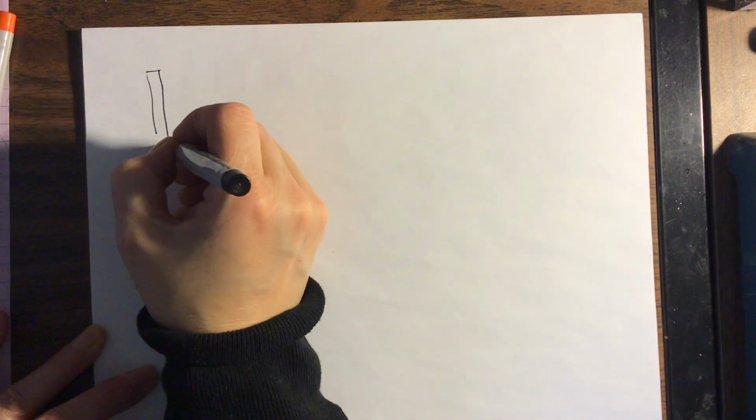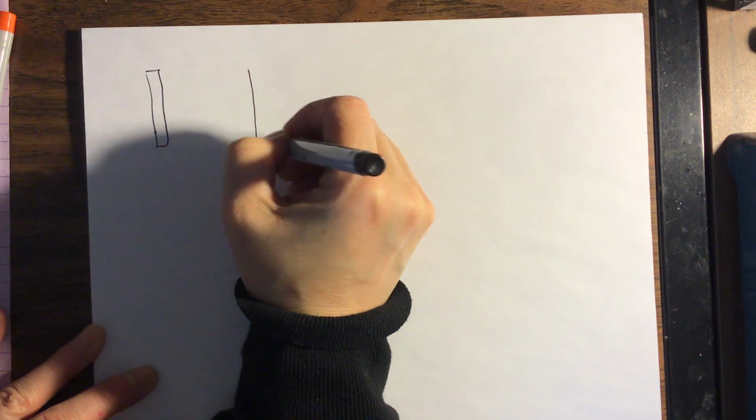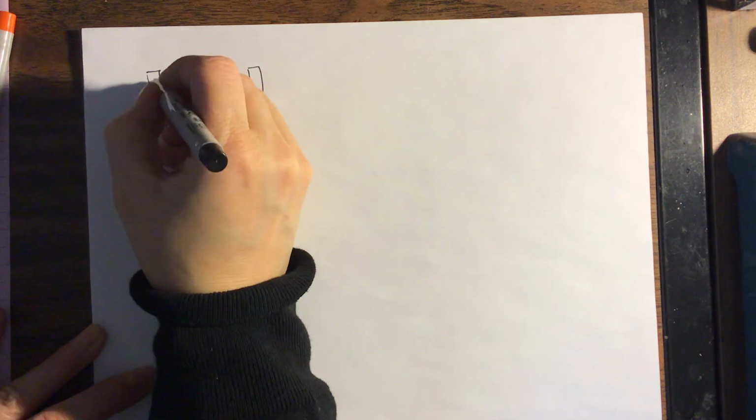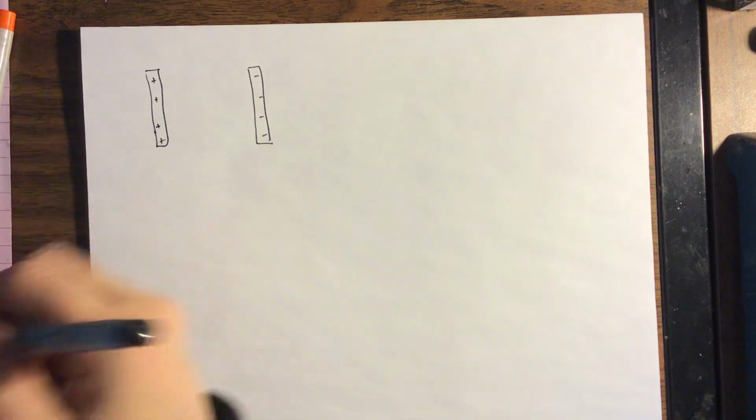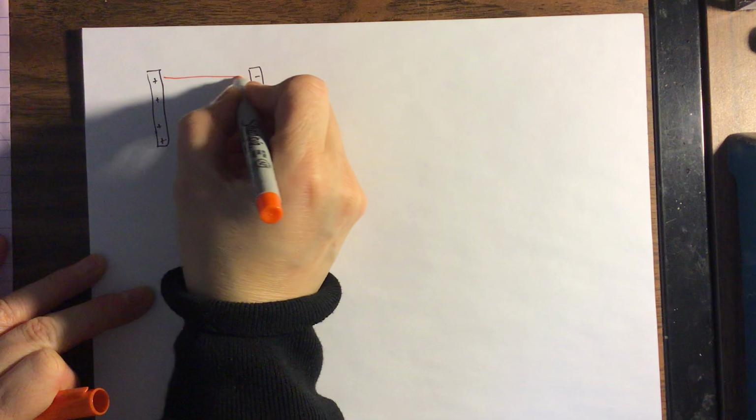So I'm going to go for the 2D version of the capacitors this time. So the side view. There's my plus charges, there's my minus charges. Draw in my electric field vectors.